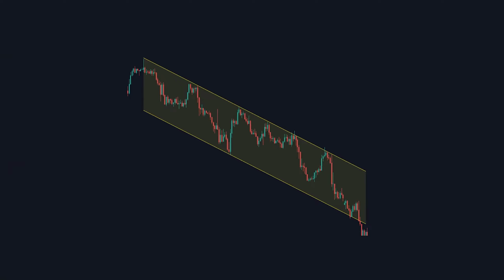Now what we're seeing is a parallel channel. So how should we trade parallel channels? In fact, the parallel channel is very similar to the trend line. If you have seen our previous video, the explanation of the trend line should not be too strange.